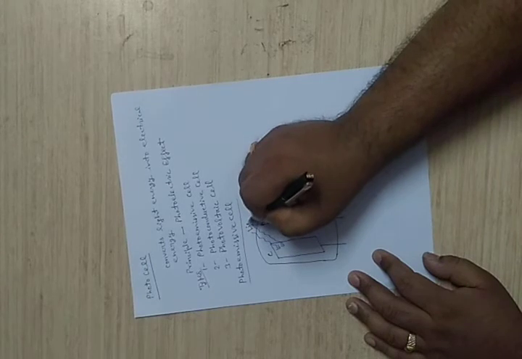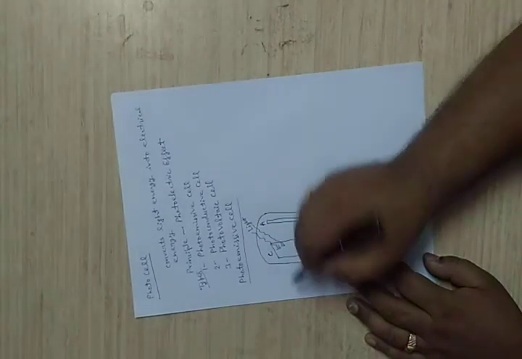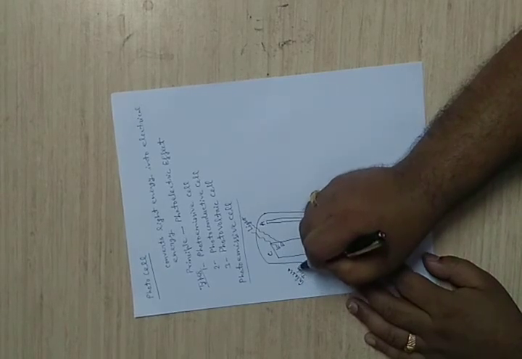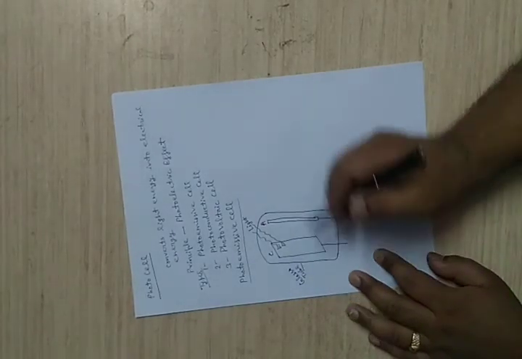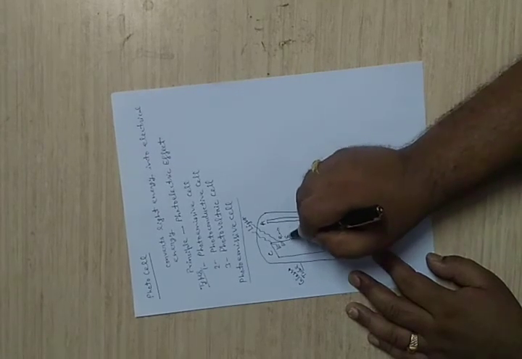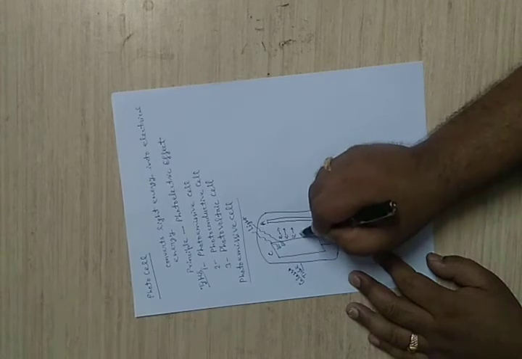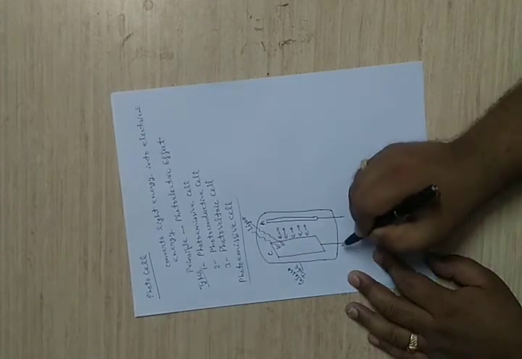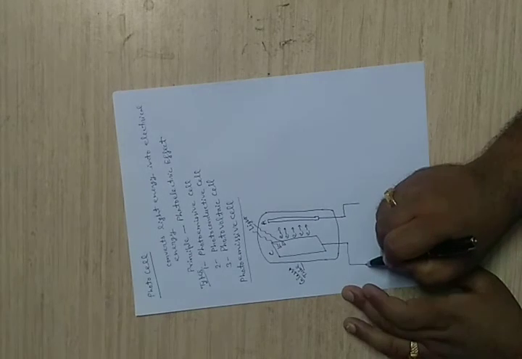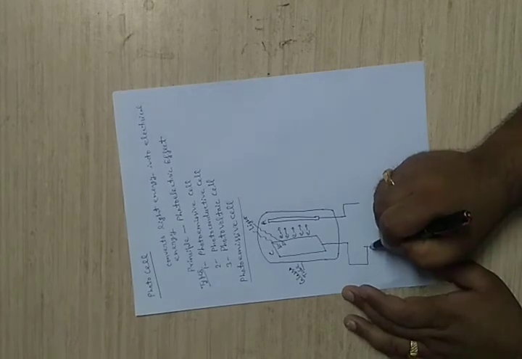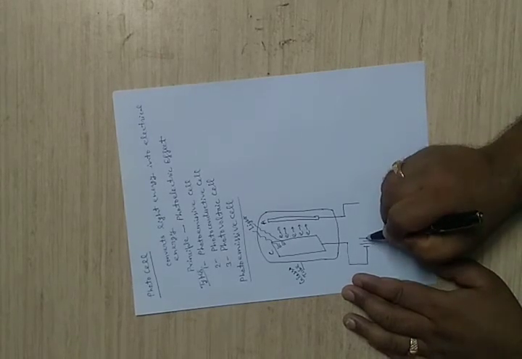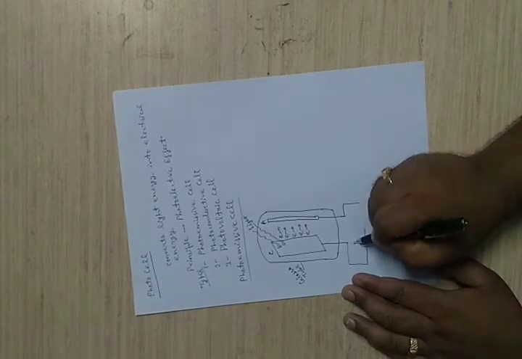This is light. This is the glass tube. These are electrons which are emitted. This is battery B.